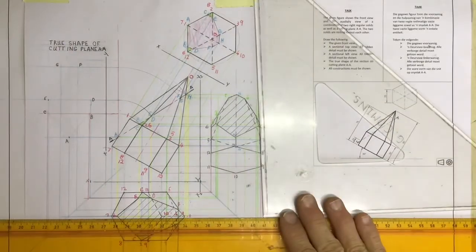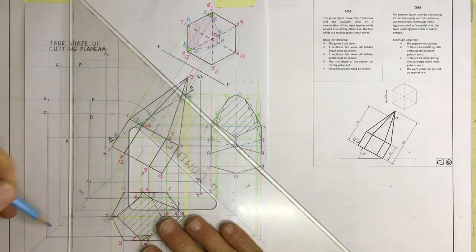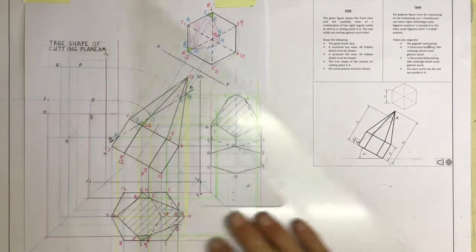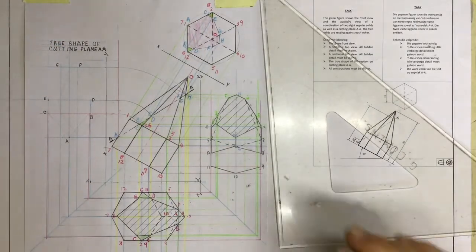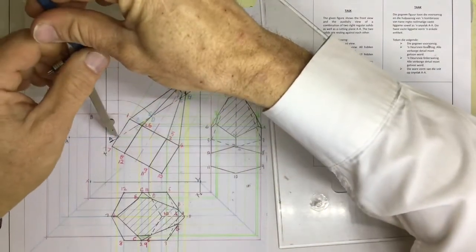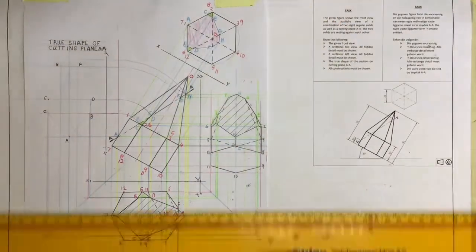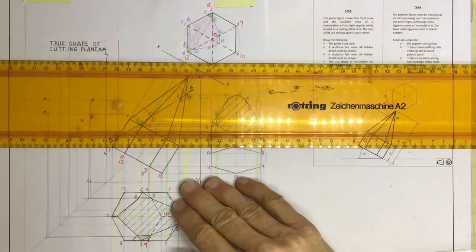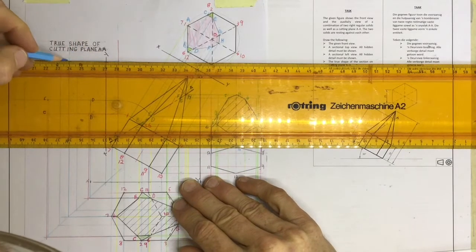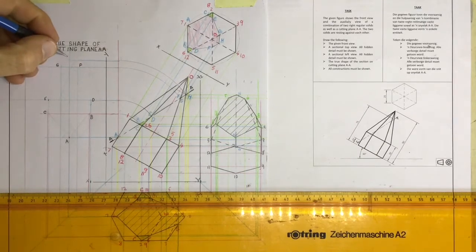H. Well, H will be on the same line as A. So we can just take that one all the way up there. Let's find H. Put your pair of compasses in there. Extend it out to H. Rotate that round. And draw a line coming out over there, which will hook up with the central line over there. And I have got H at that point over there.